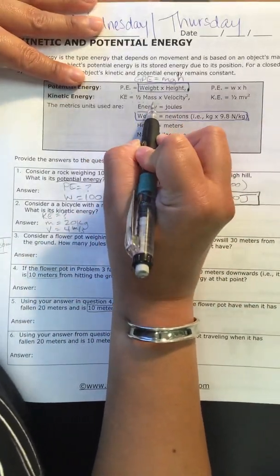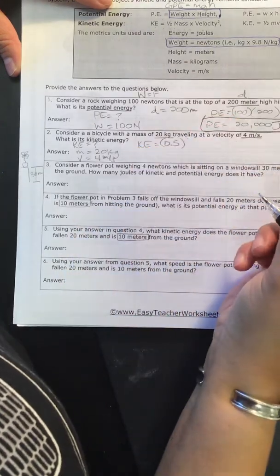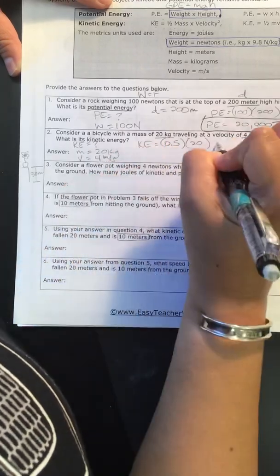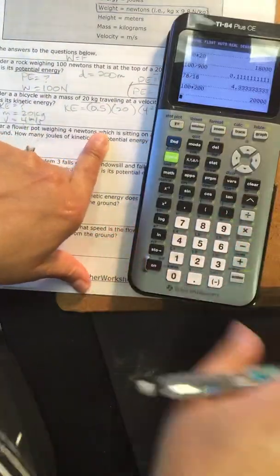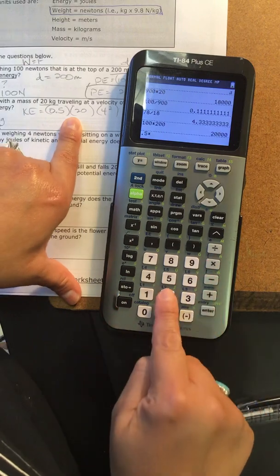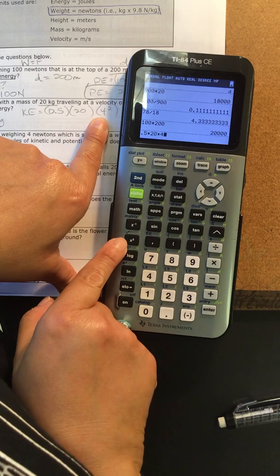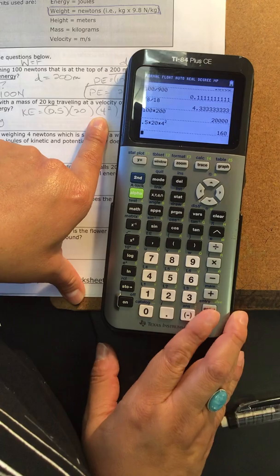So your kinetic energy is equal to 0.5 times the mass times velocity squared. So when you put that into the calculator, 0.5 times 20 times 4 squared, and then hit enter. So that's 160.